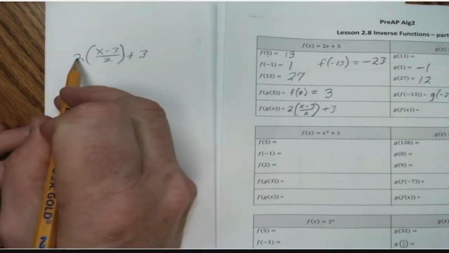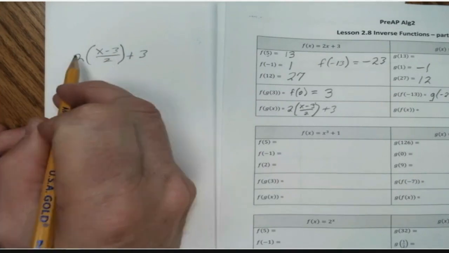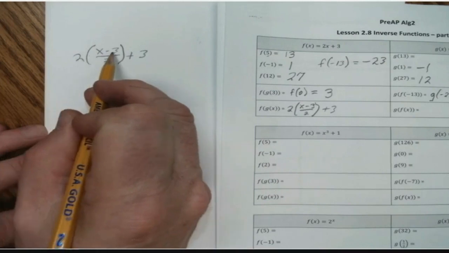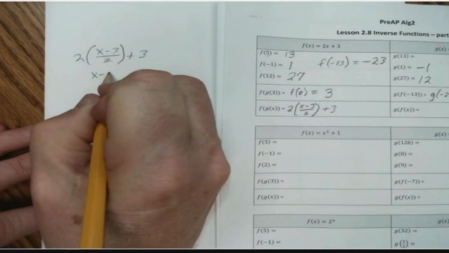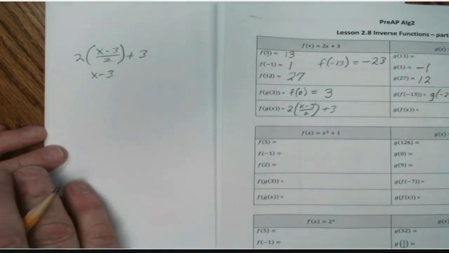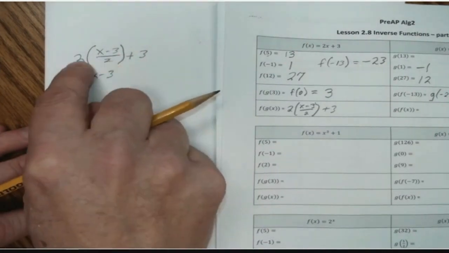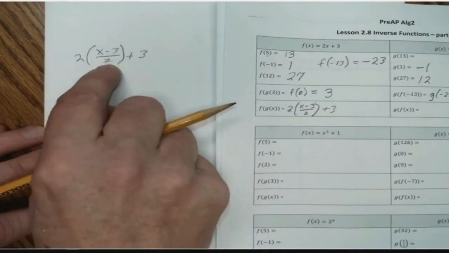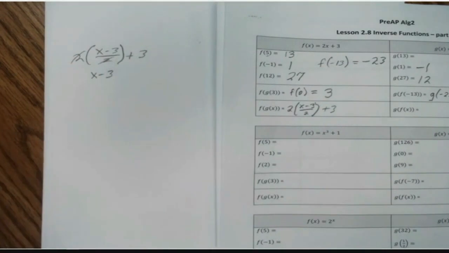So if x minus 3 is divided by 2 and then multiplied by 2, that's just going to be x minus 3, right? Pretend that was 10: 10 divided by 2 is 5, times 2 is back to the 10. We're back where we started. When we divide by 2 and multiply by 2, those cancel each other out because that's doing the opposite. That puts us right back where we started.